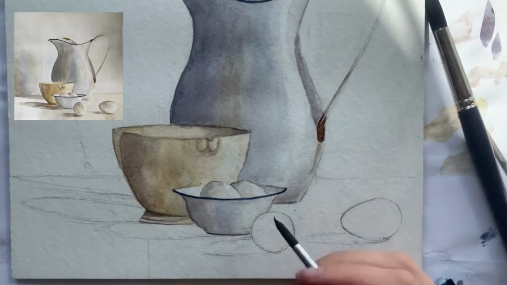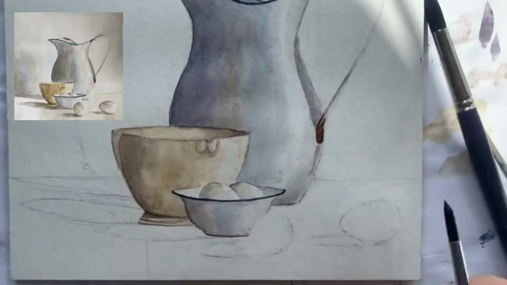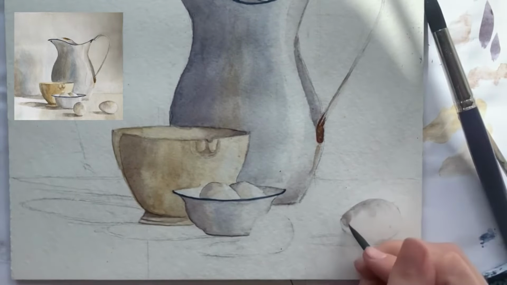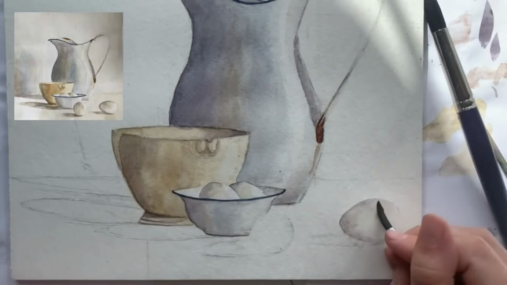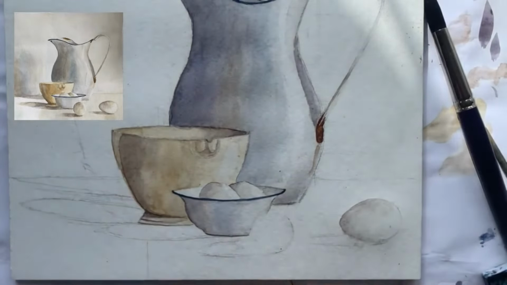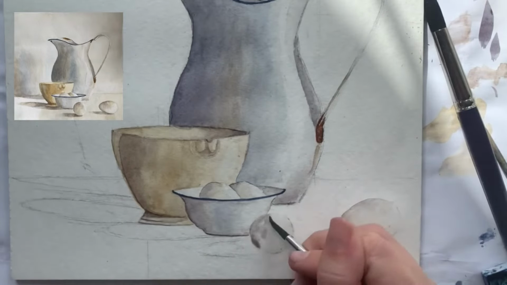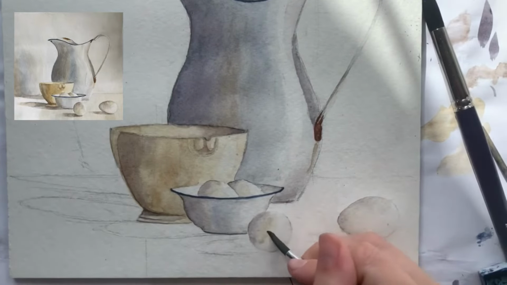What's interesting about the eggs is the way the shadows appear. The table beneath them is white, but it's not a flat white. It's slightly glossy. This means it reflects some light, so the bottom parts of the eggs aren't completely in shadow. The light reflects here, and this lower area is also softly lit.